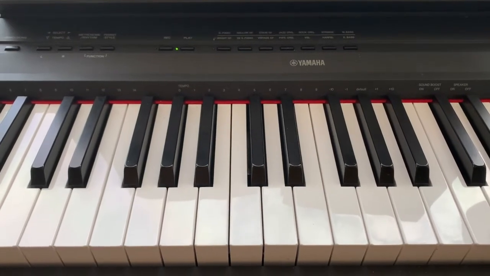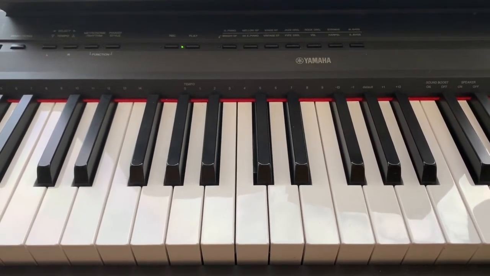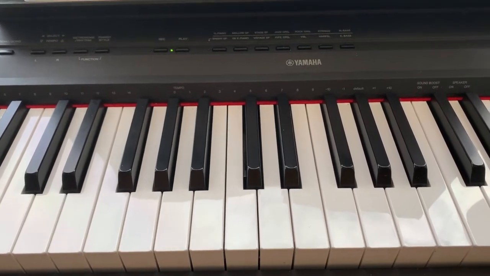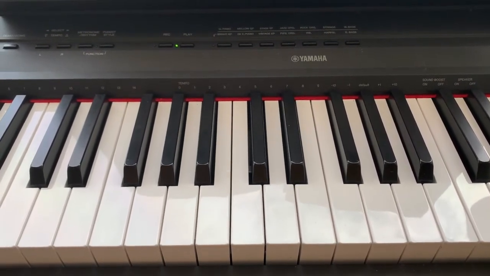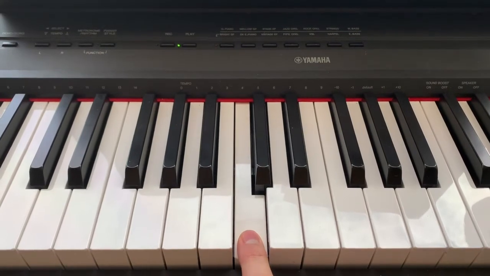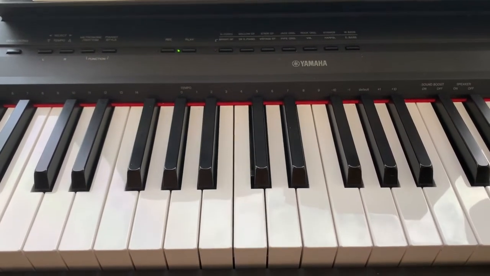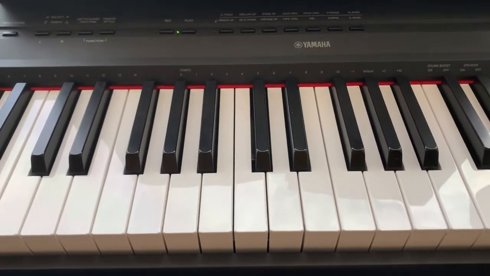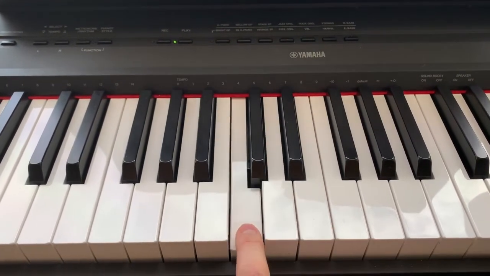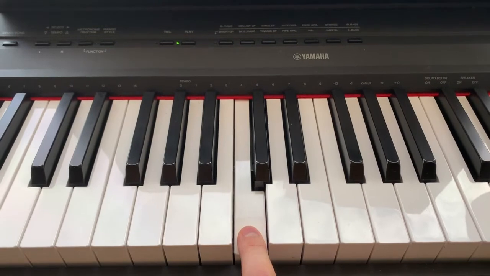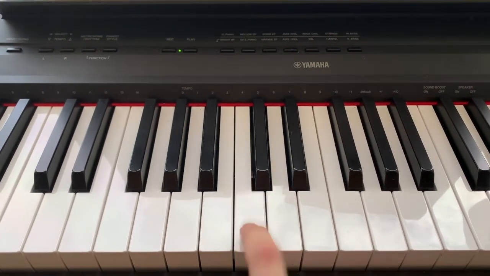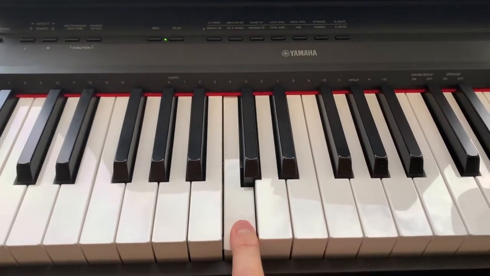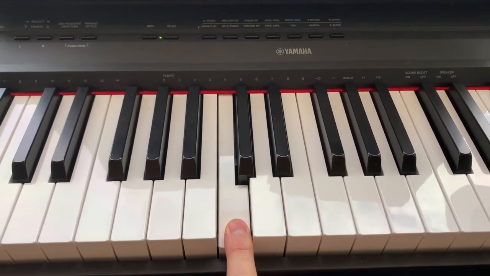So first, how would I play half notes? Well, half notes are twice as long as quarter notes. So they last for 2 beats. So what I'm going to do is I'm going to play the key and hold it down for the length of 2 beats. Let's hear what that would sound like. So again, I'll count off 4 beats and then I'll play. 1, 2, 3, 4. 1, 2, 3, 4. So notice that I played the key 1, 2, and then held it for 2.